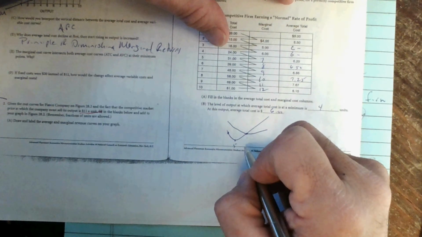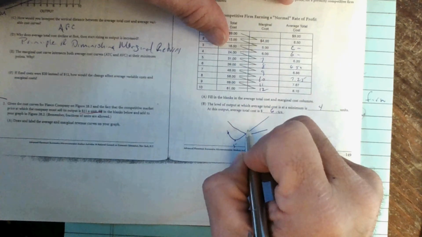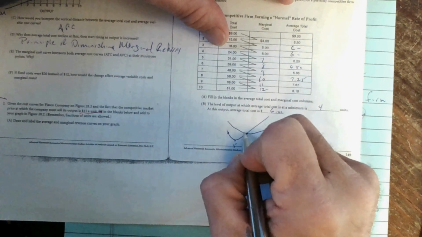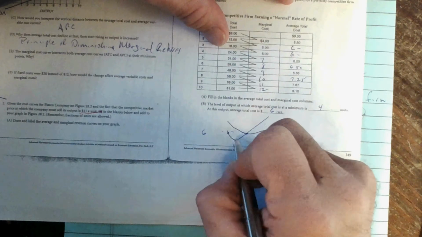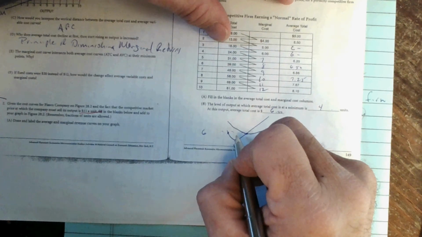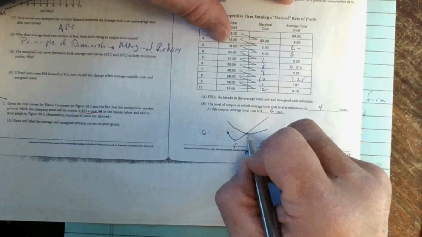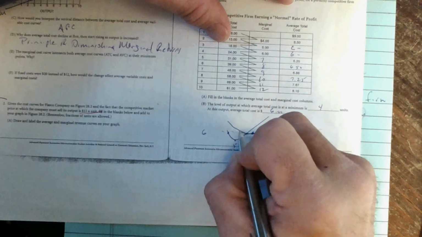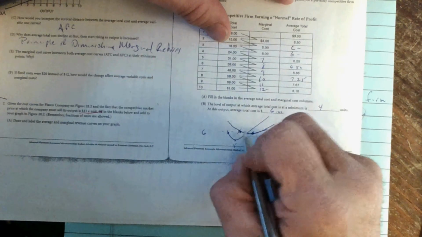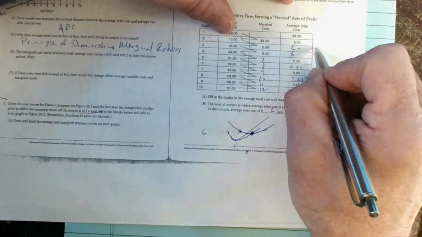So this 6, 4 units, $6. Here's 5. This equality is 6 and 6. Average total cost 6. So this doesn't happen at the minimum of marginal cost. It's happening at an in-between point. You don't want to do it over here. You want to do it over here.